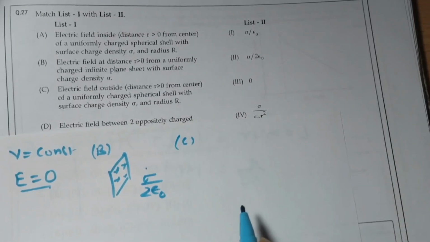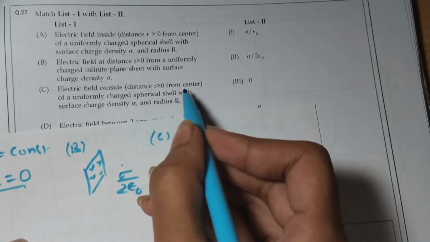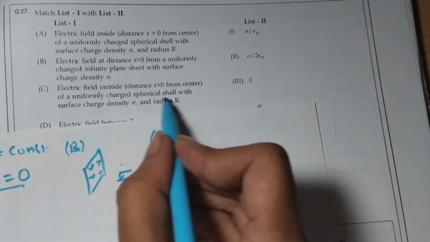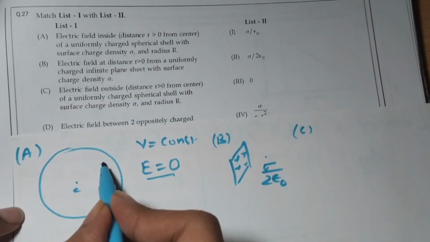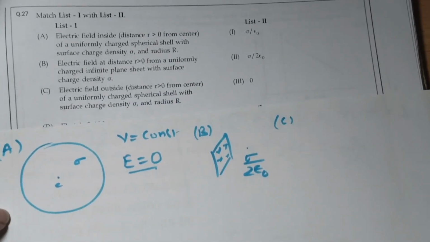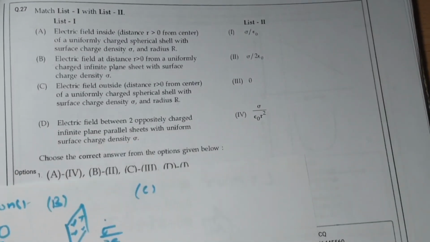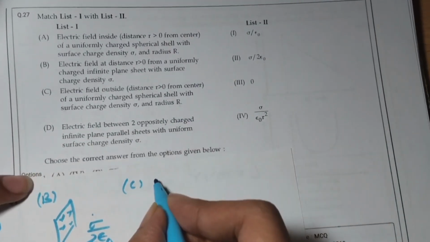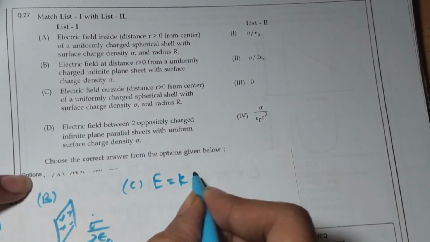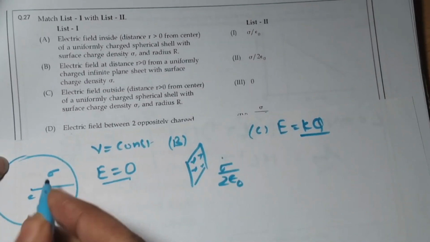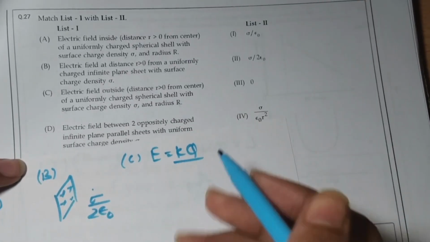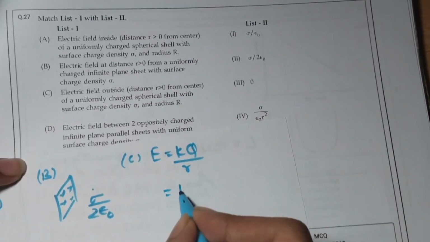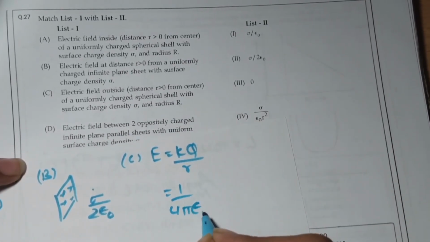And next, C, electric field outside of a uniformly charged spherical shell with surface charge density sigma and radius r. Same, surface charge density sigma and this having radius r. See, electric field outside, right? E equal to kq upon r square at a distance r from center. What is k? 1 by 4 pi epsilon naught.